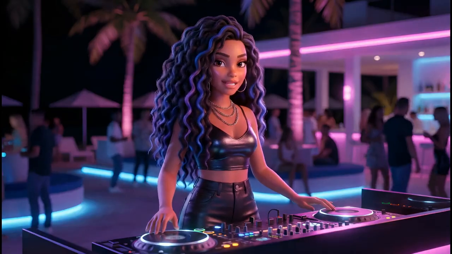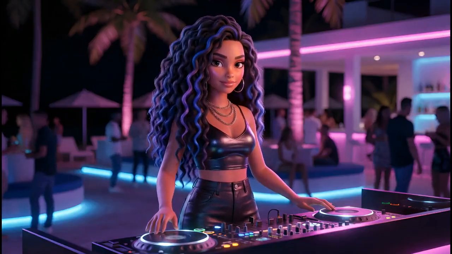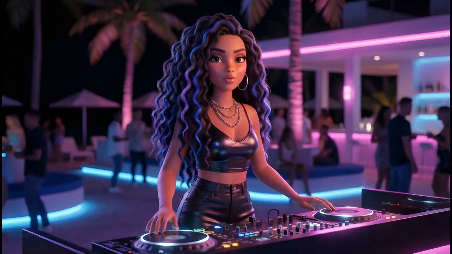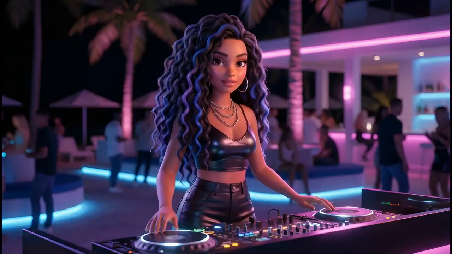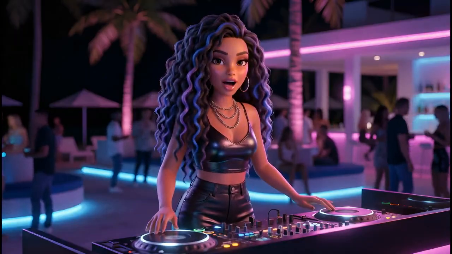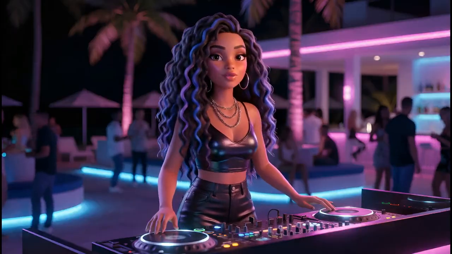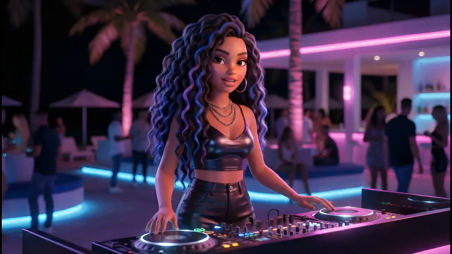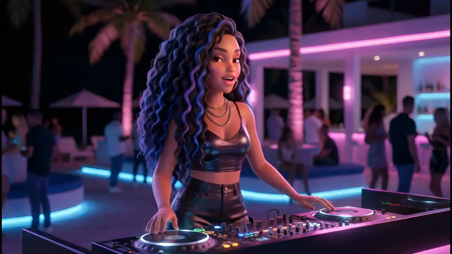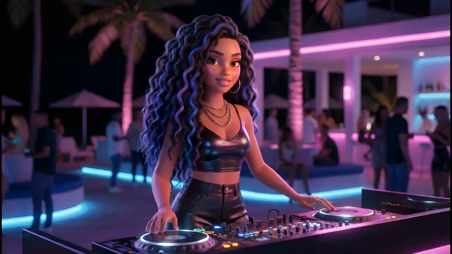All right, I see the energy building already. Y'all ever notice how the right voice can change everything? Like, even with AI, Dzine gives you all these different voices to match whatever vibe you're creating. But enough of that. Let's dance.